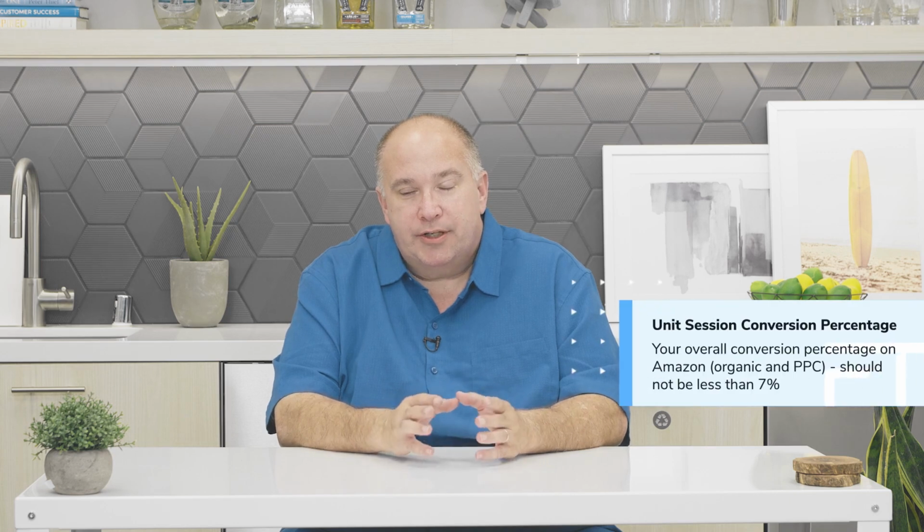It will also show you what's called a unit session conversion percent. And that's basically your conversion percentage on Amazon. And that's overall. So that's not just for organic, but that's for organic and PPC. That's basically for everything. And that's a key number that you want to take a look at, because if that number is in a certain range, it's an indicator of how well you're doing, how good your listing is compared to your competition. So that unit session percent, if it's less than 7%, that's not good.